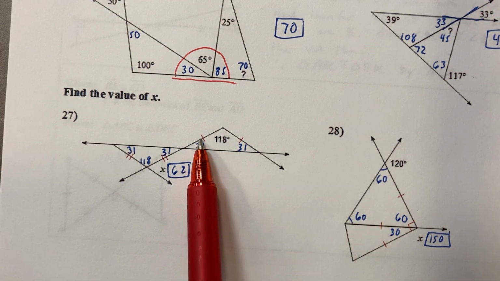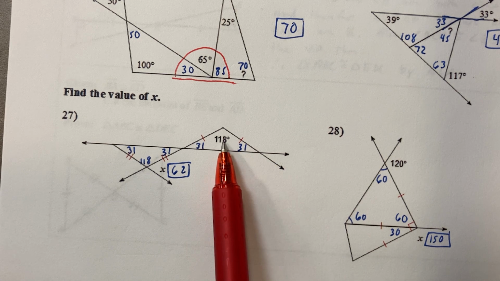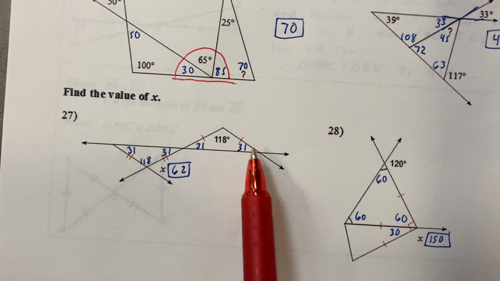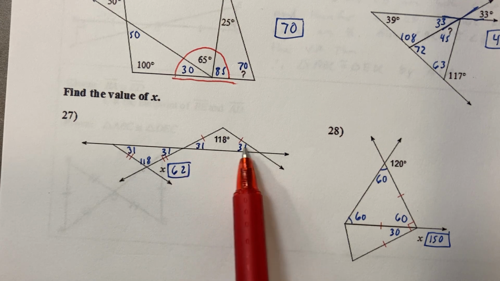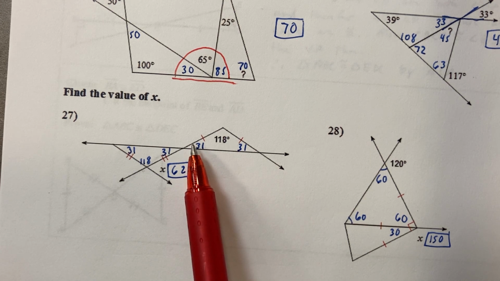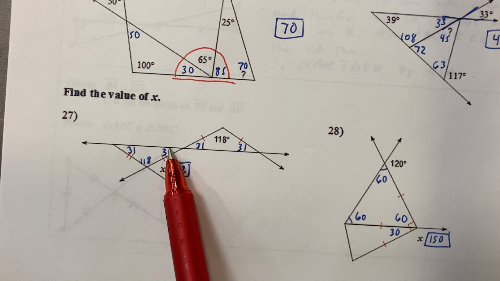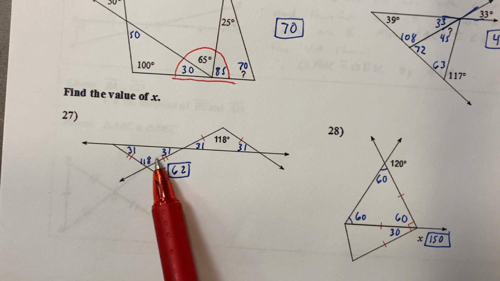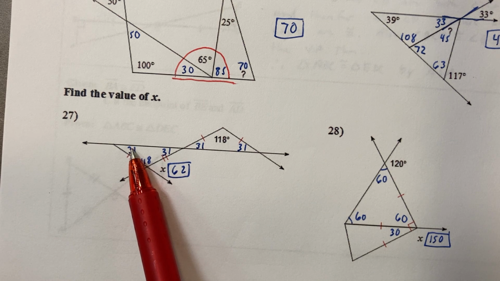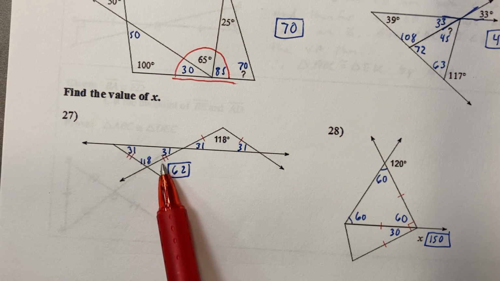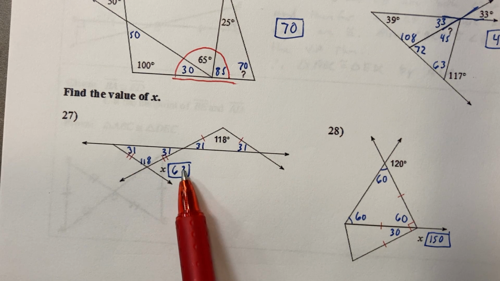27. We have isosceles triangles. So start with 180, take away 118, you get 62. There's 62 degrees left to split. You have to split it evenly, so 31 and 31. Vertical angles makes this 31. Isosceles triangle again makes this 31. 180 degrees makes this 118, and a linear pair makes this 62.